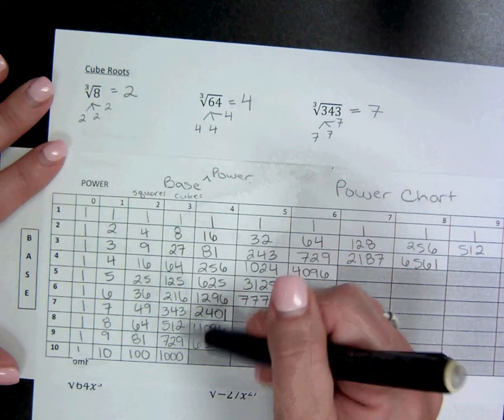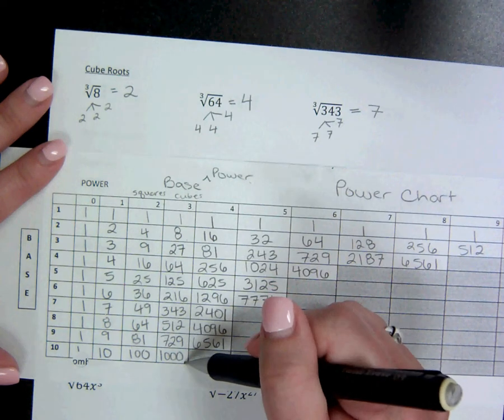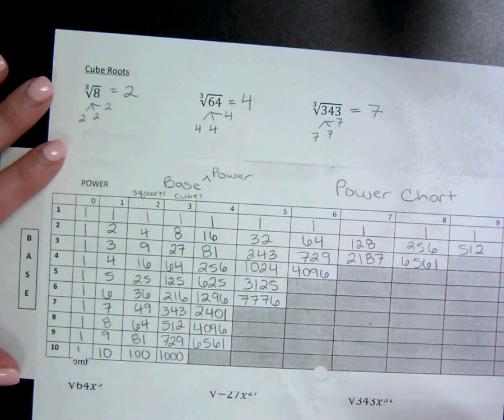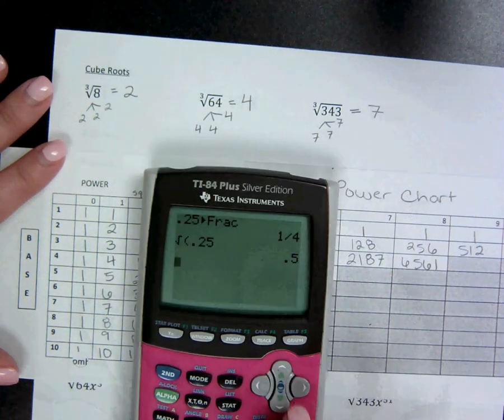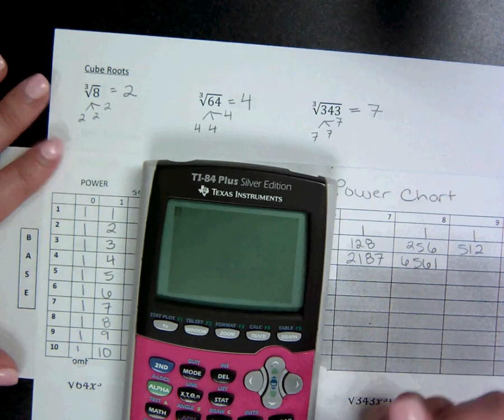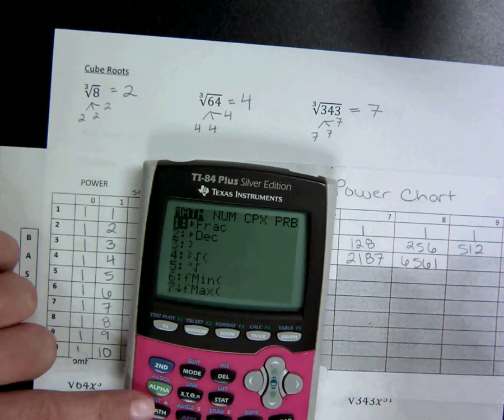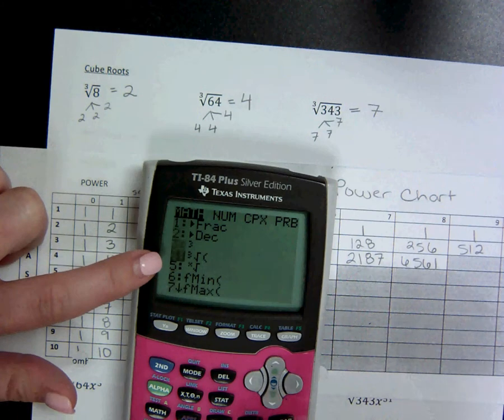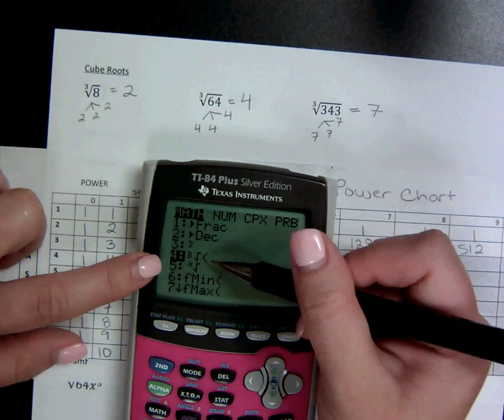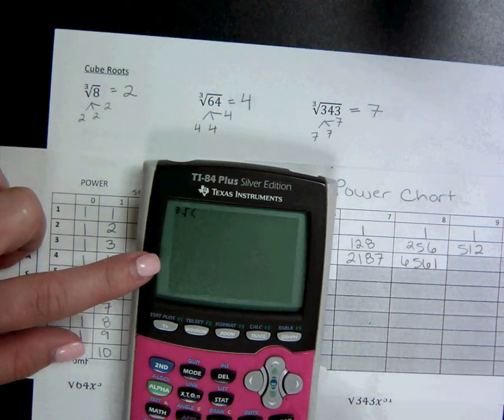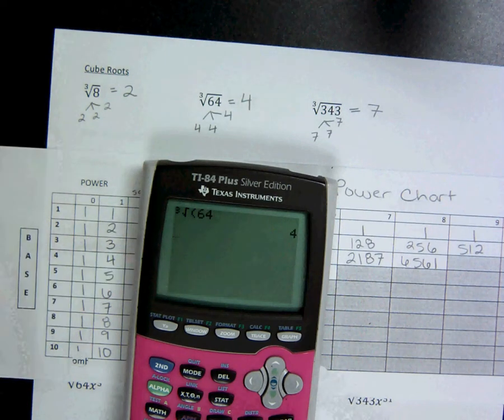So just stick to your basic cubes. I don't think the numbers get much bigger than 1,000. If they do, there is a way to do this in the calculator. It's a little bit more tricky though. You have to go to math, and I think it's the 4th option down. You'll see the cubed root symbol, and then you can type in your number. Hopefully you won't need that though.